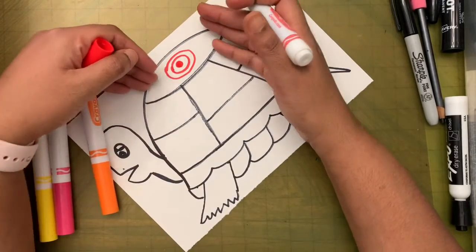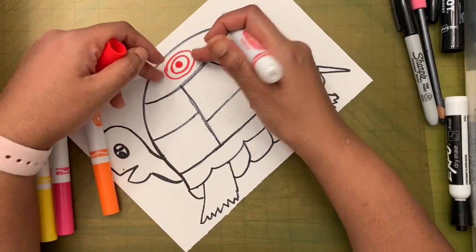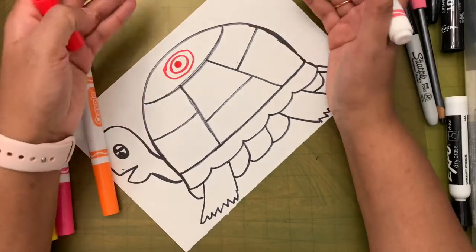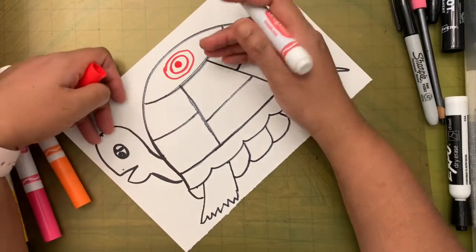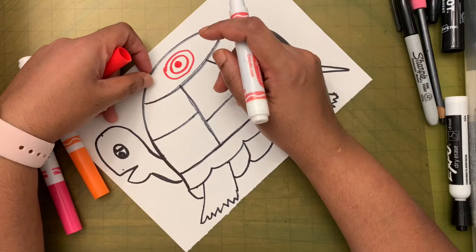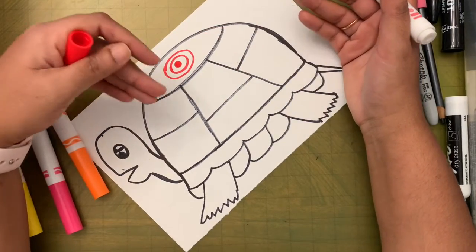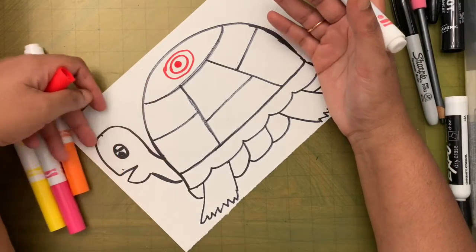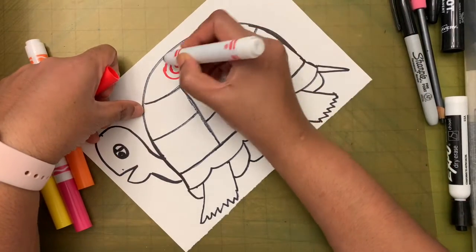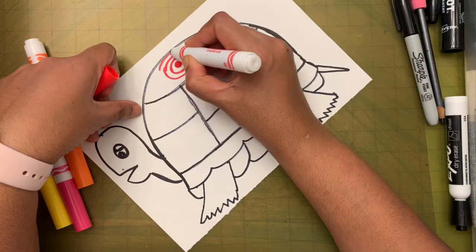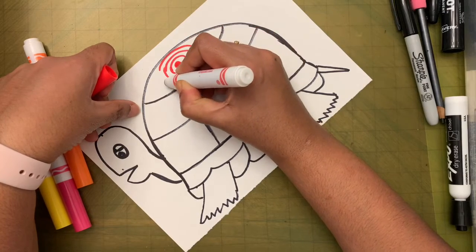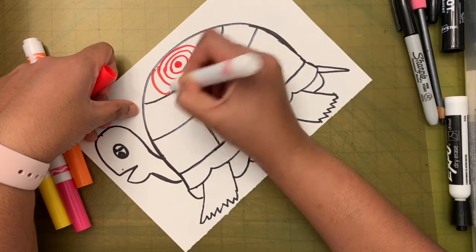If you copy exactly the same lines that I'm doing, then your turtle and my turtle will look the same. We want our turtles to look different today. It's like each turtle is wearing a different type of dress or a shirt. Okay. So I'm going to do this. You guys are going to, so watch this first.